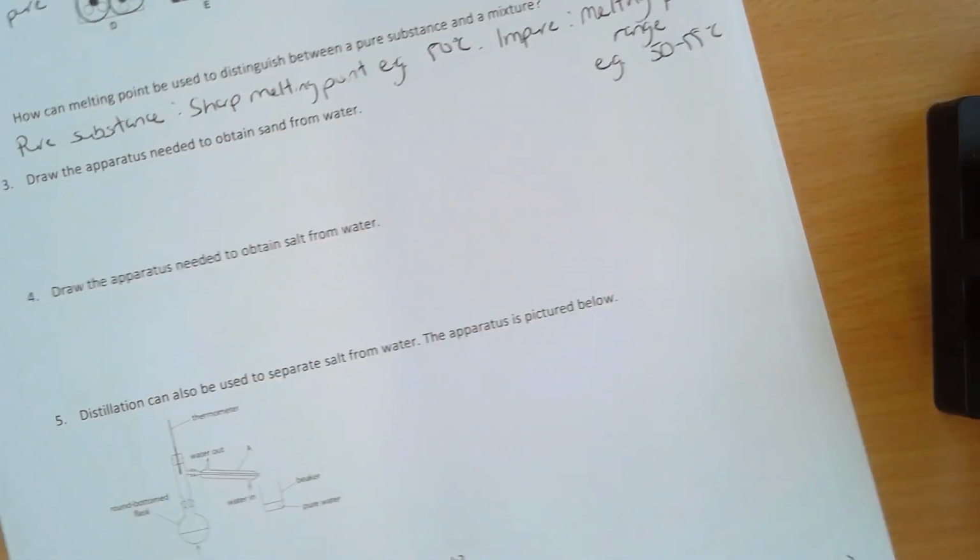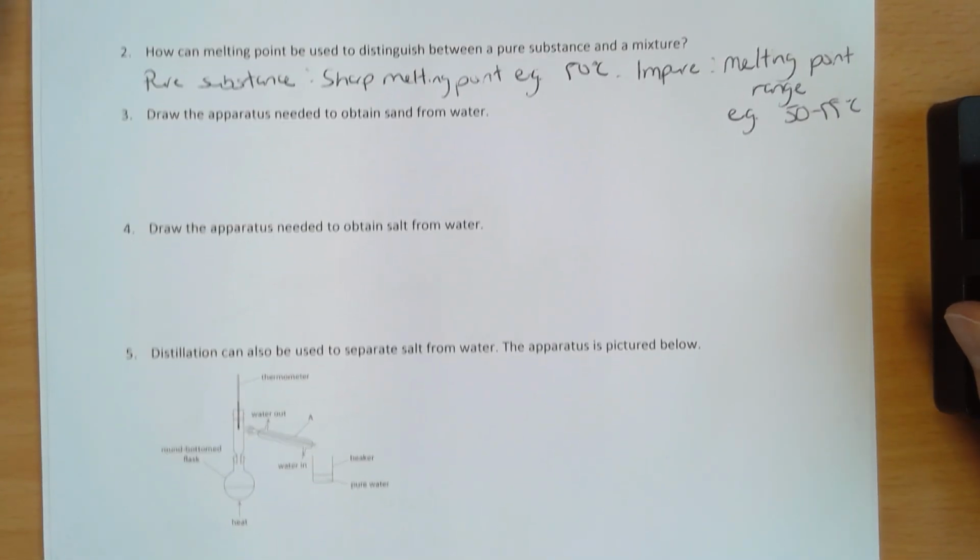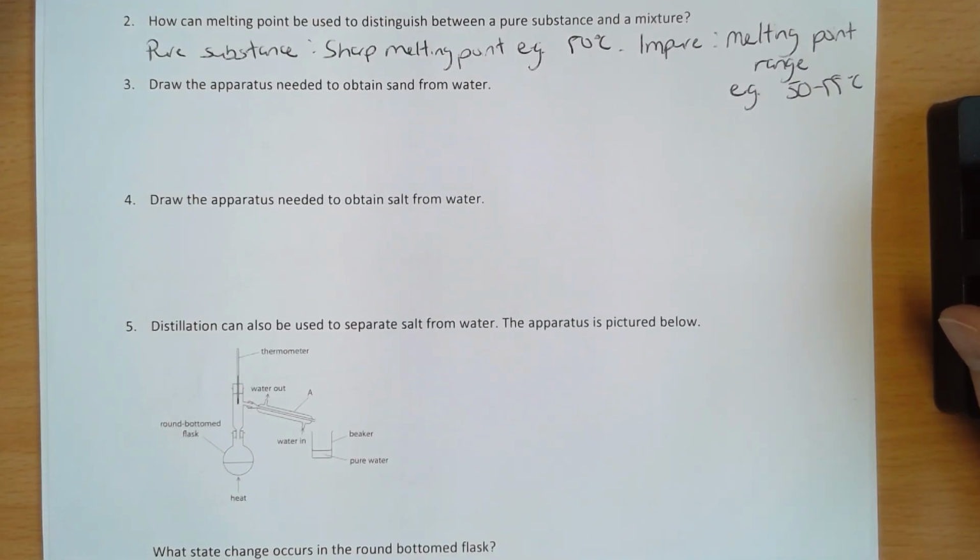All right, have a go at doing questions. Where are they? 3 and 4 for me, please. Have a go at 3 and 4. So press pause, do 3 and 4.